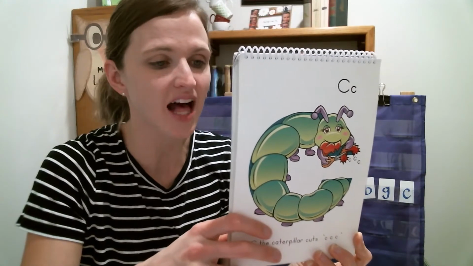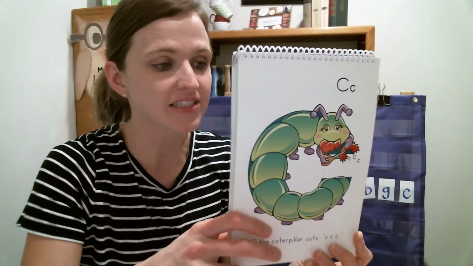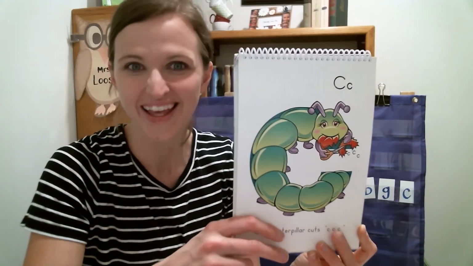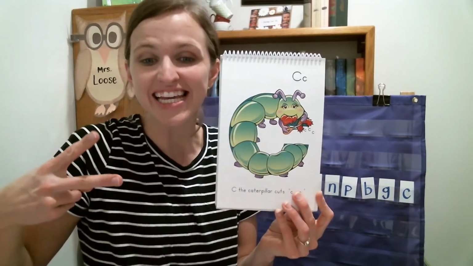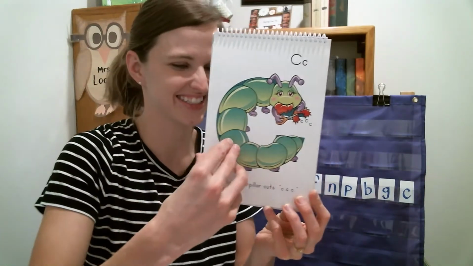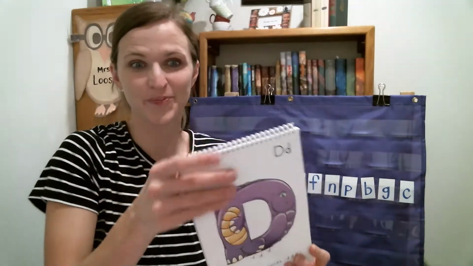See, the caterpillar completely cuts all the countless colorful leaves. Now she can consume the cut leaves that contain the calories she needs to create a cozy cocoon. Did you hear lots of the k sound? See, the caterpillar cuts. K, k, k. Let's hear the next story.